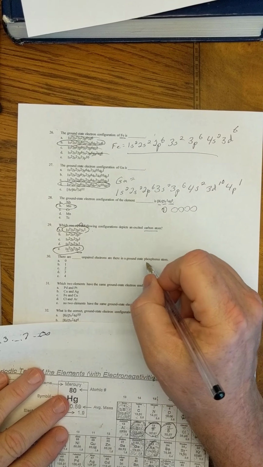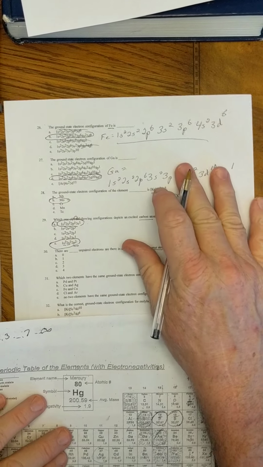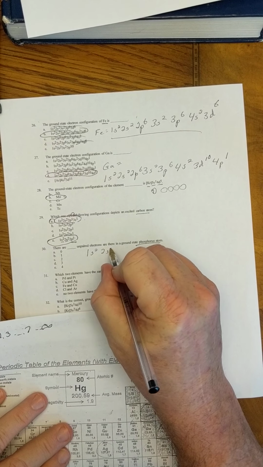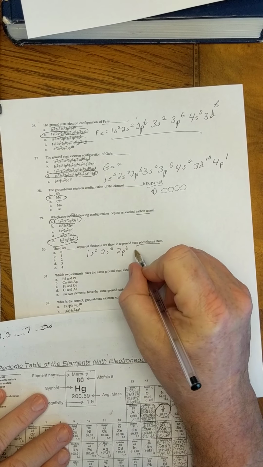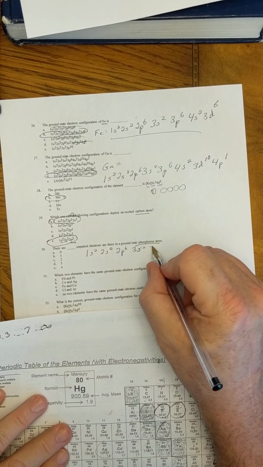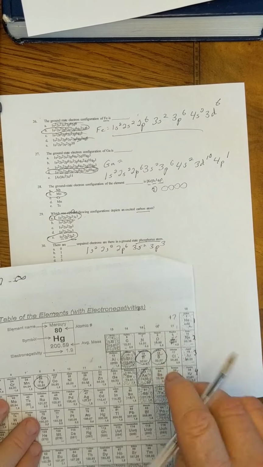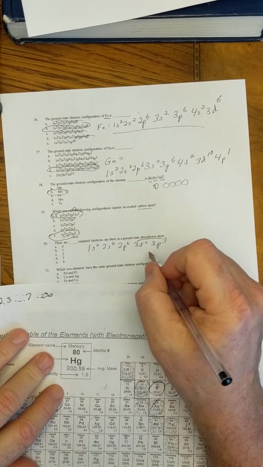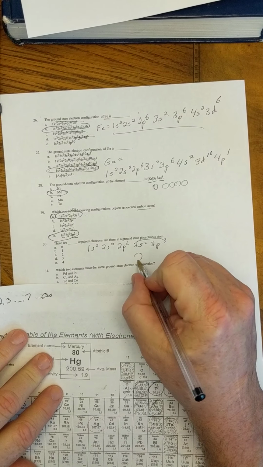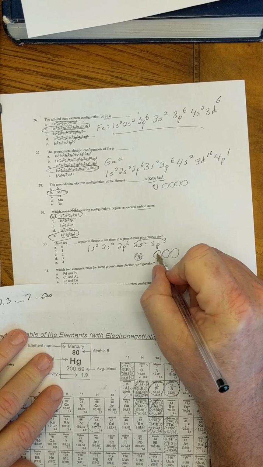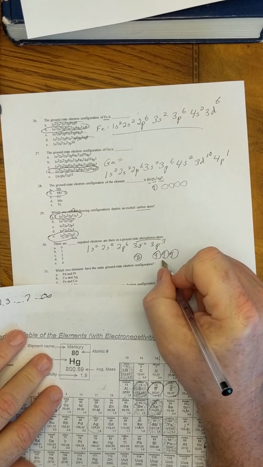How many unpaired electrons are in the ground state of phosphorus? Its configuration is 1s2, 2s2, 2p6, 3s2, and then we ended with 3p3. Right there, 3p3. I actually have to look at the orbital notation for the end. So I got 3s2 and then 1, 2, 3.